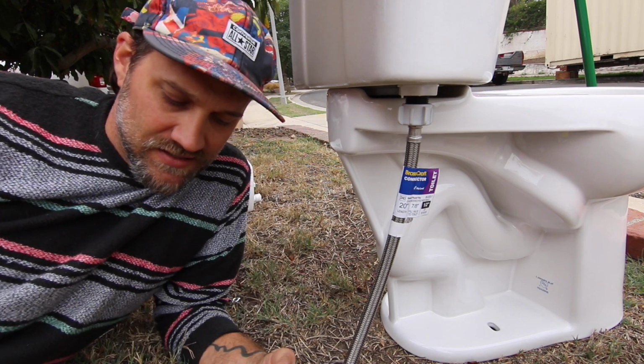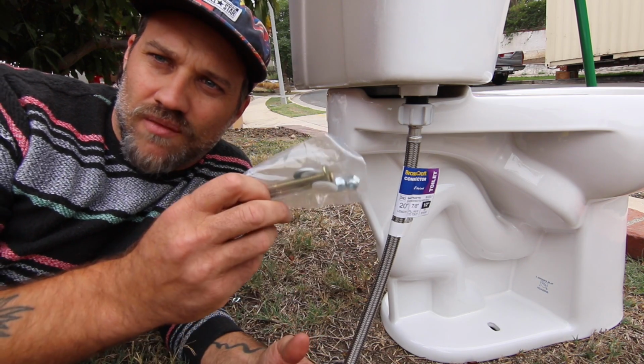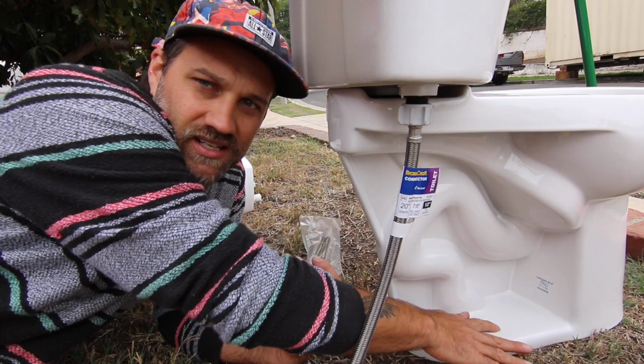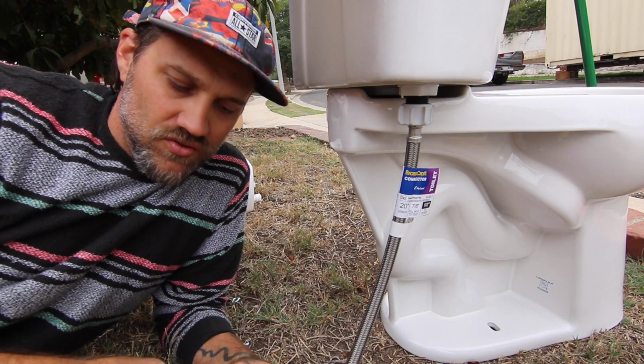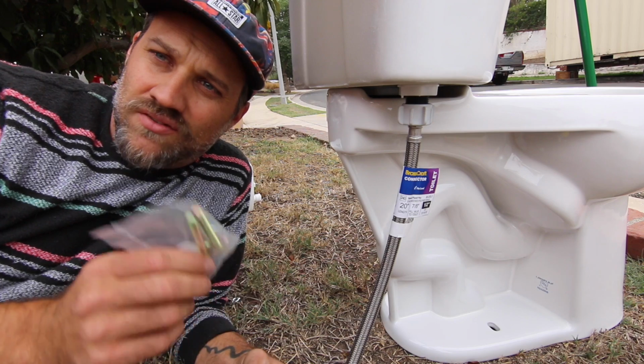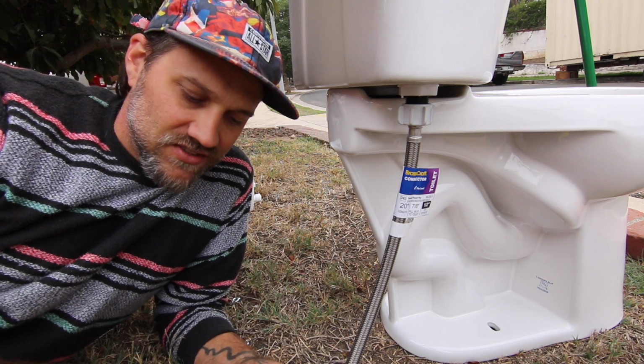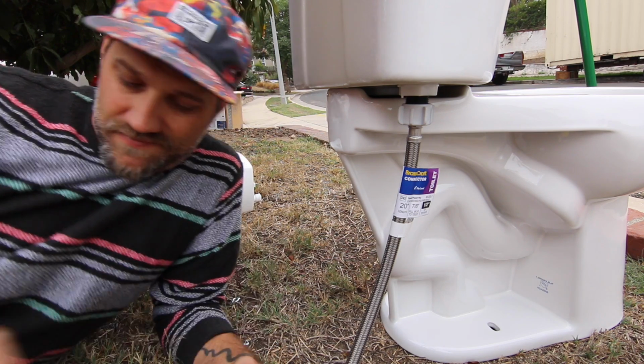These are the bolts that go on the right in this hole here, and on the left, to hold the toilet down to the toilet flange. So these are also very important.